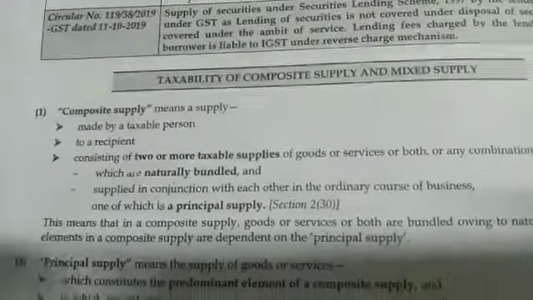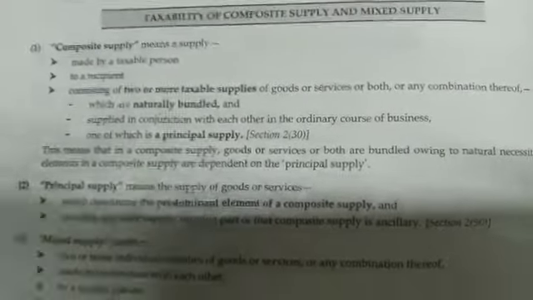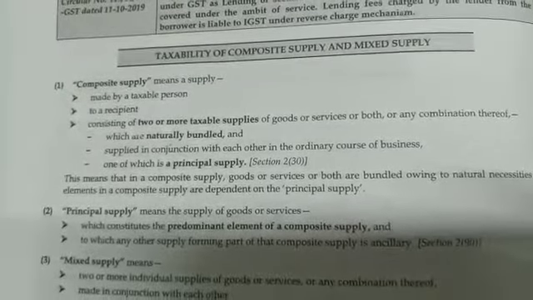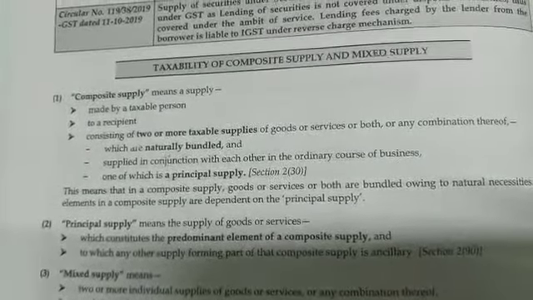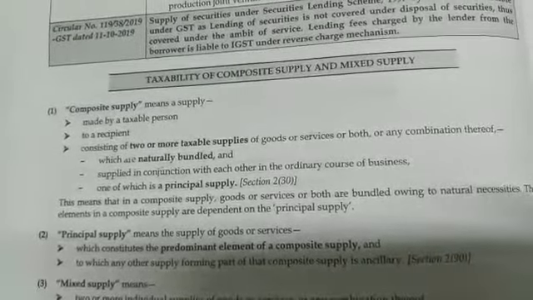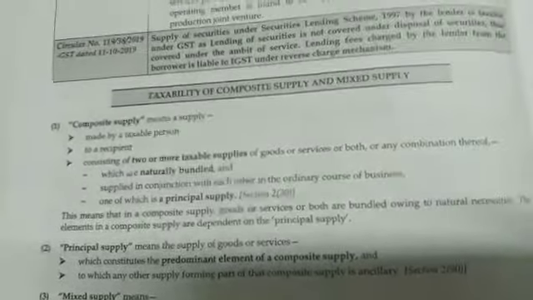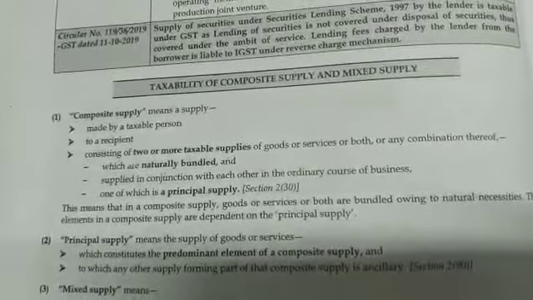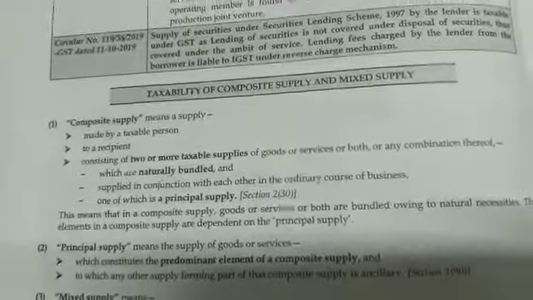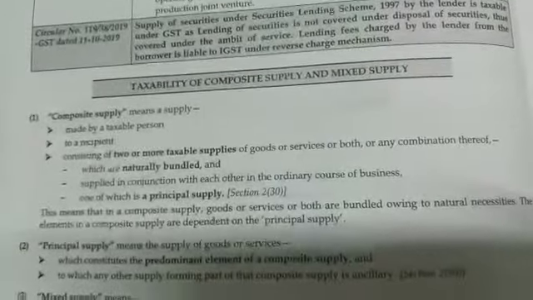Now what is principal supply? Here, principal supply means the supply of the goods and services which constitute the predominant element of a composite supply, and to which any other supply forming part of the composite supply is ancillary, as per section 2 subsection 90. So principal supply means the supply of the goods or services which constitute the predominant element of a composite supply.